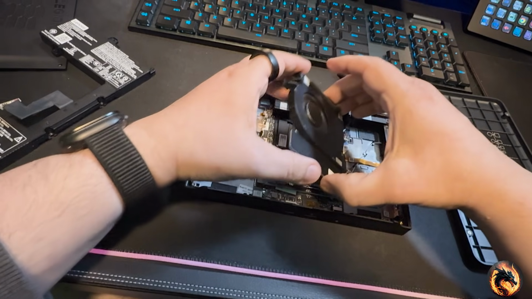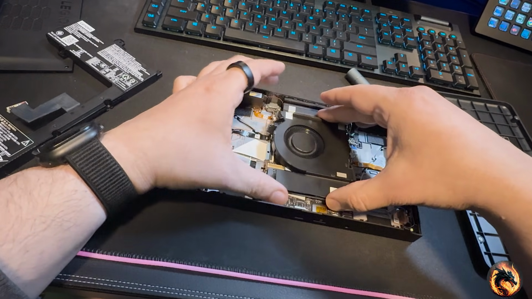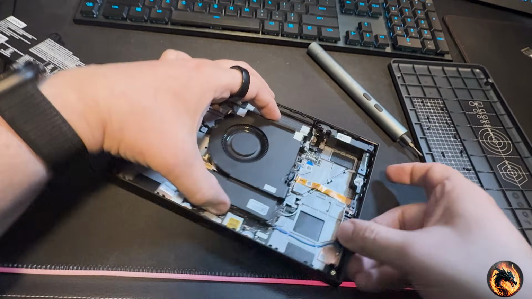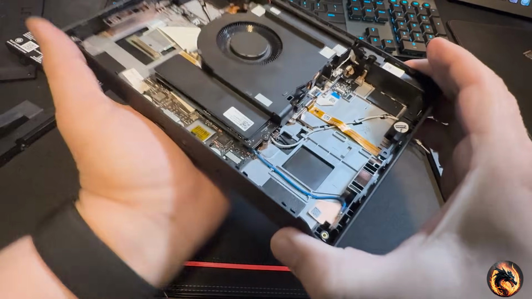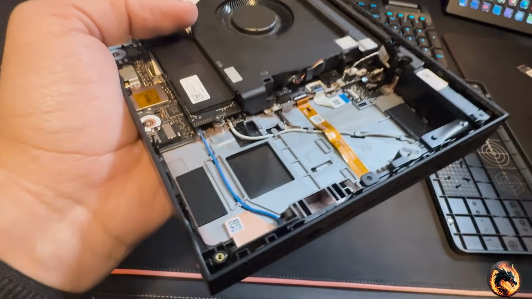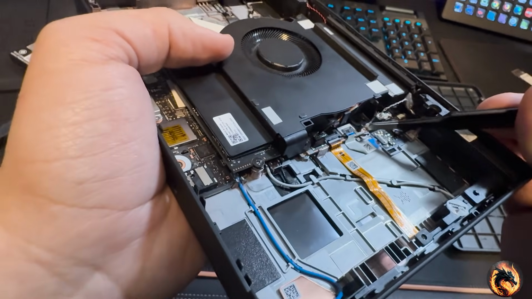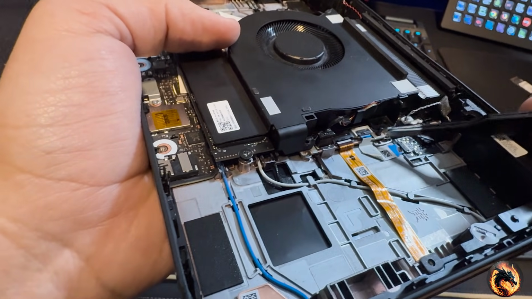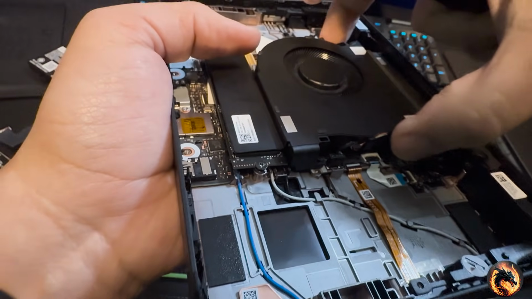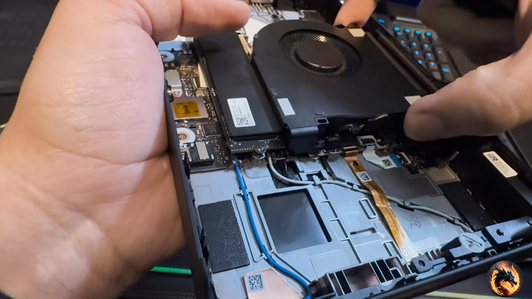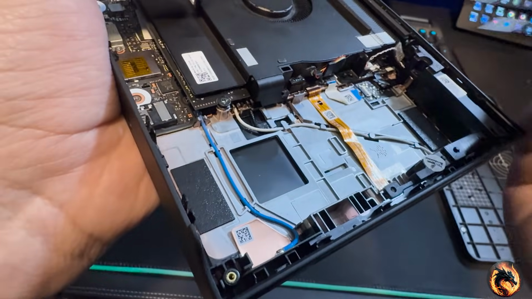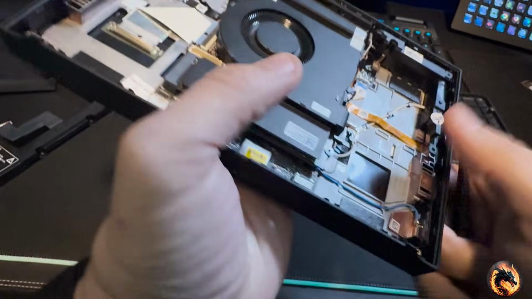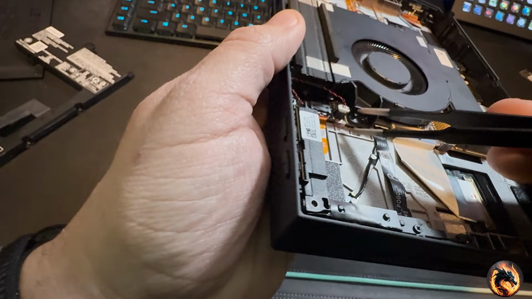Flip this over. The reason I'm trying to be careful is because I do not want to shift the move too much because of the cables. Pay attention here. See the little black little stick? There's one here and one on the other side. So you need to make sure they get right in there. See, like you go inside here, and then on the opposite side the same thing. Let's try that one.